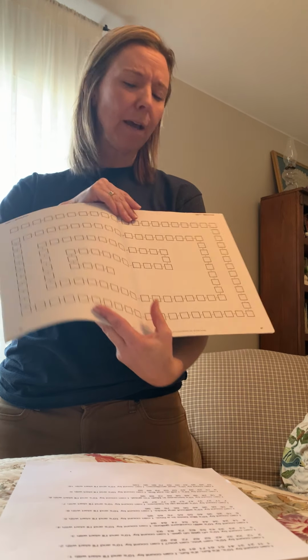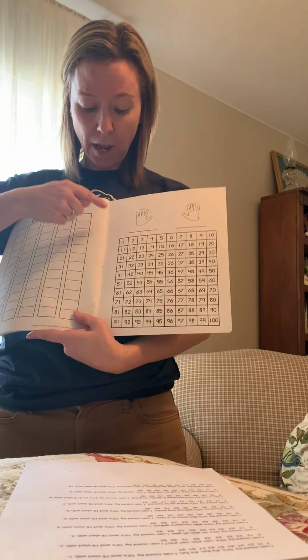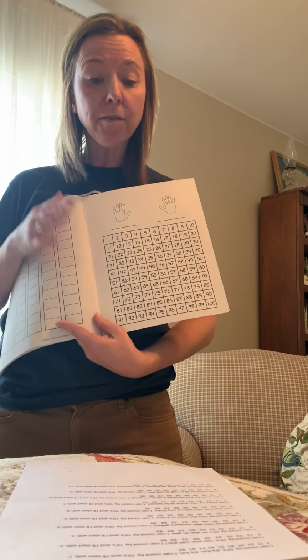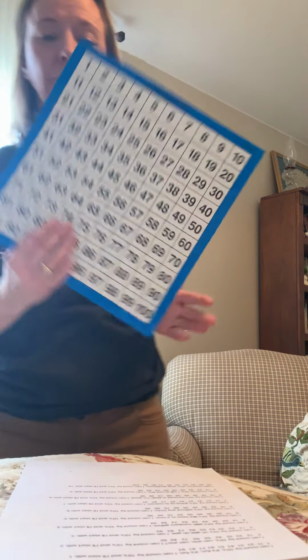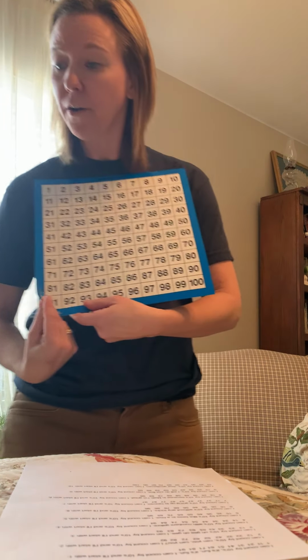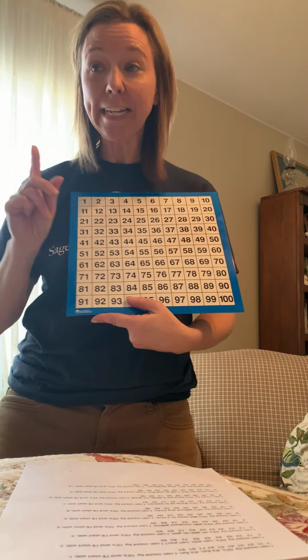Actually, you know what? I take that back. Leave it out because we're going to do our counting by tens wrap. And we're going to need to be able to count all the way down our columns. So leave it out. I'm going to switch to my big hundreds chart. Instead of holding the book, I brought home my hundreds chart. All right, so we are going to practice our counting by tens wrap.